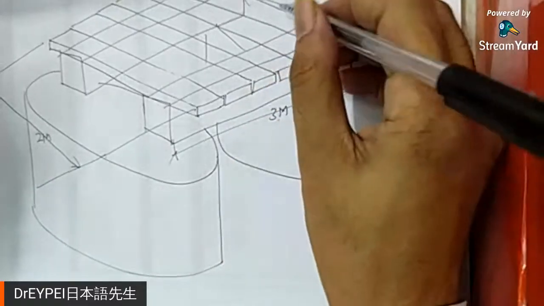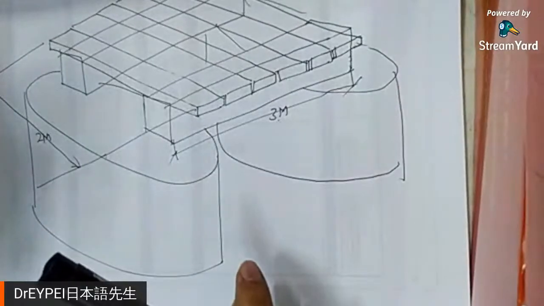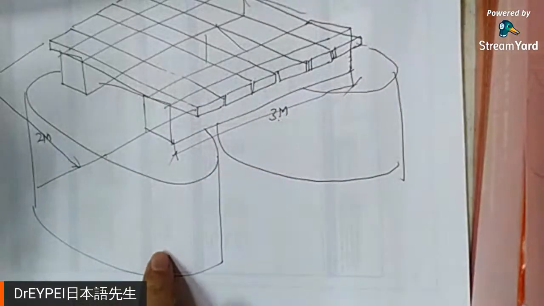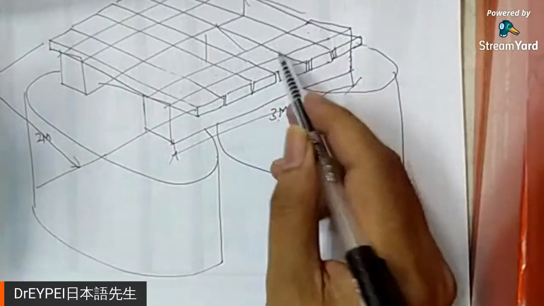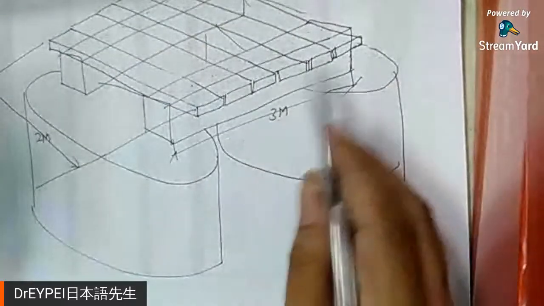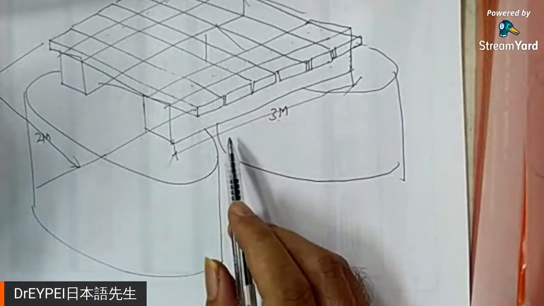This is what we call chess. These wooden components are what we call chess. What will happen? We just have to drive a nail into each of these pieces, drive it into the beam.